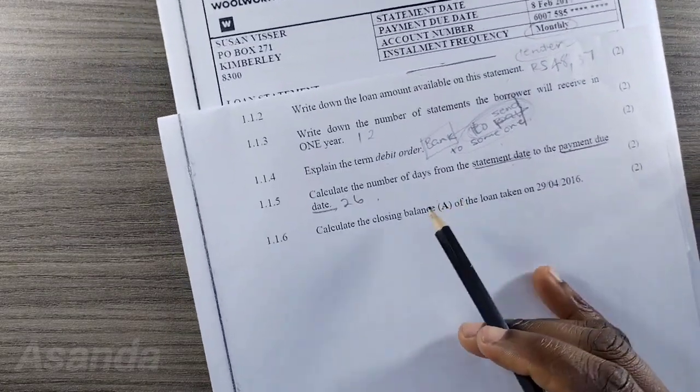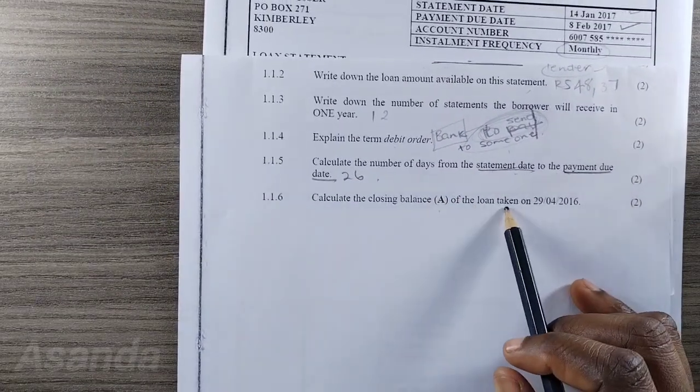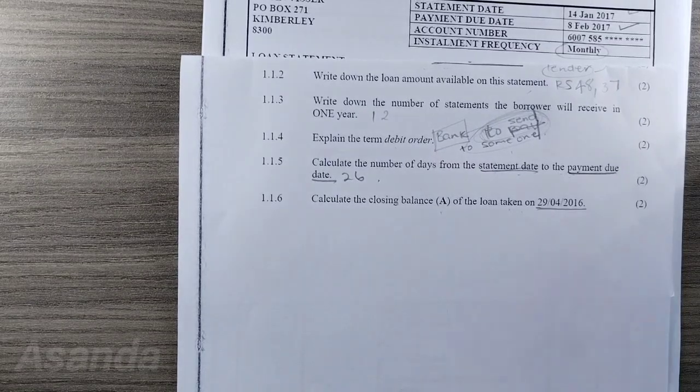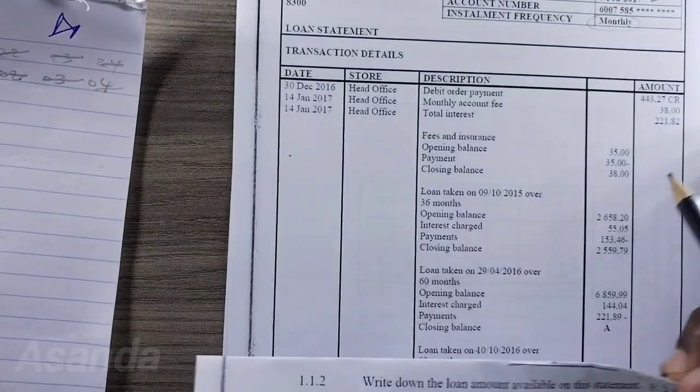Calculate the closing balance of the loan taken on 29/04/2016. All right.